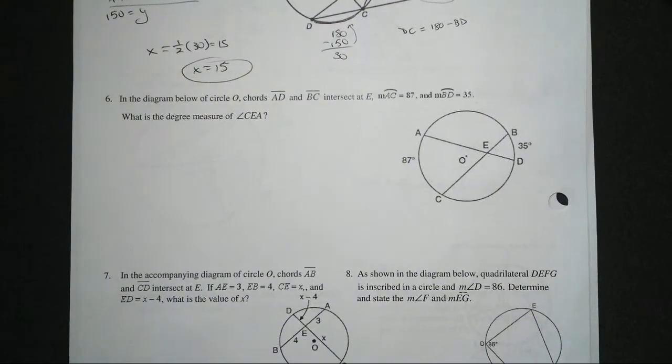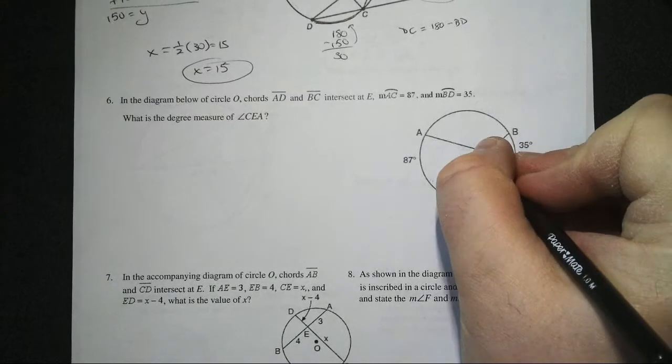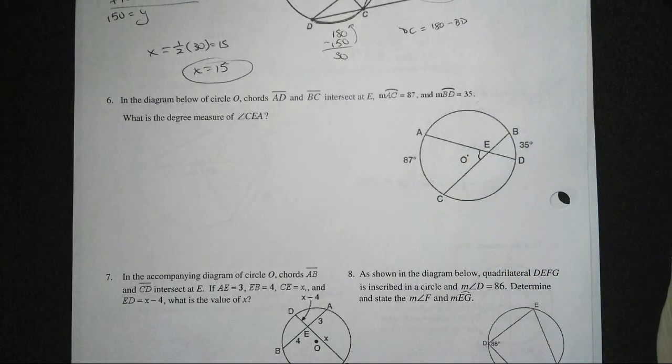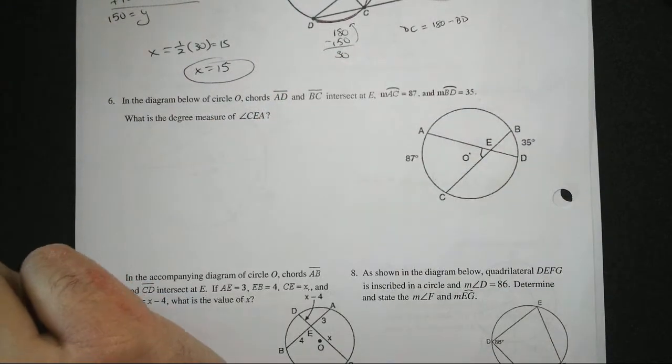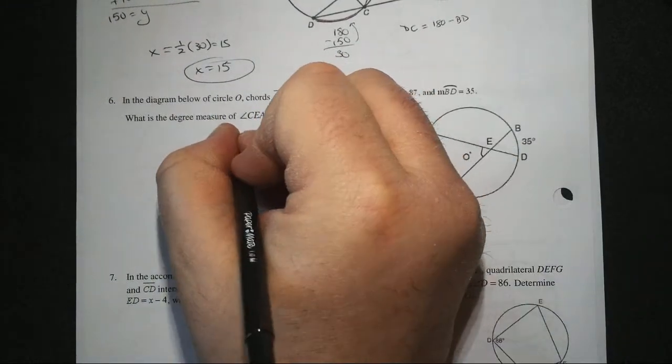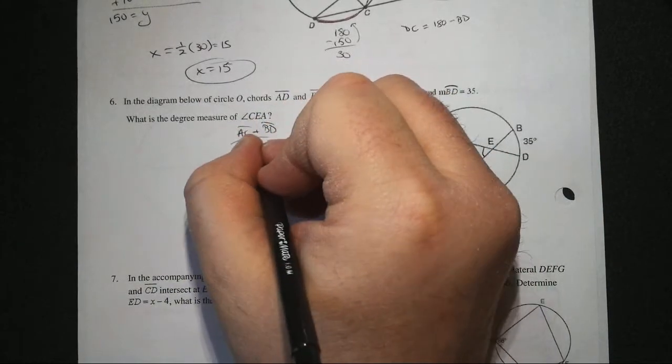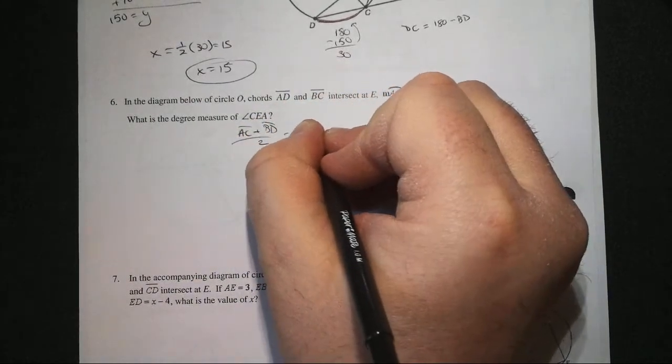Okay, number 6. So measure of angle CEA. Remember, inside the circle, outside is different. You subtract outside; inside you're going to add, divide by 2. So it's just measure the two arcs, AC plus BD divided by 2 is the measure of the angle.